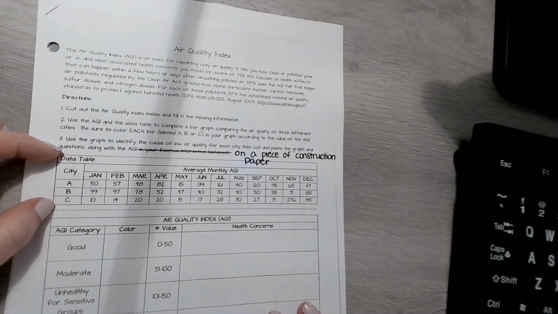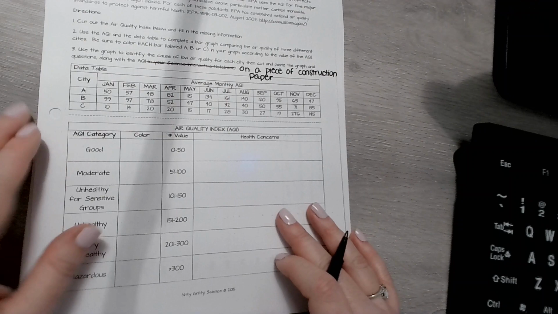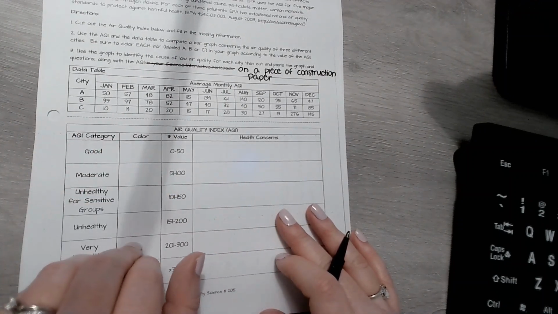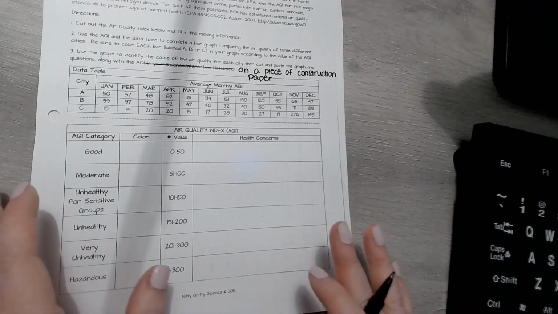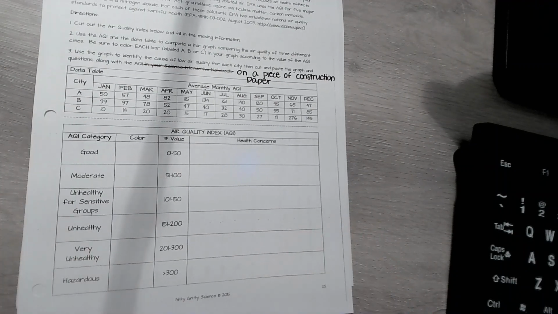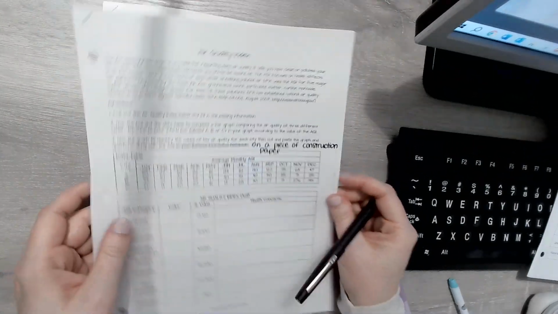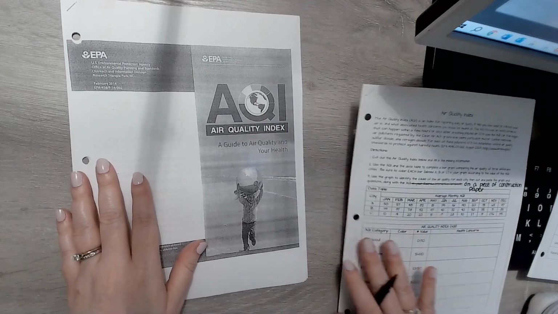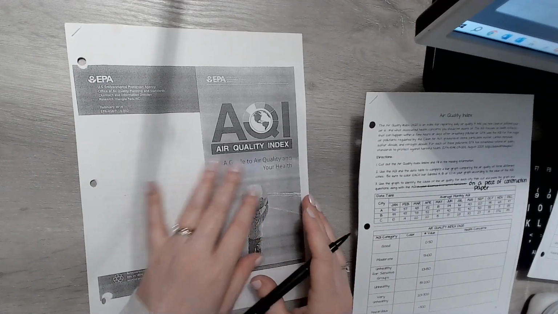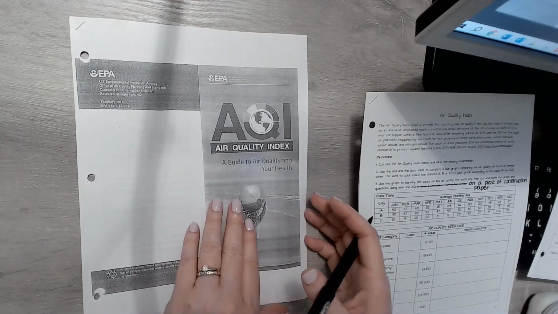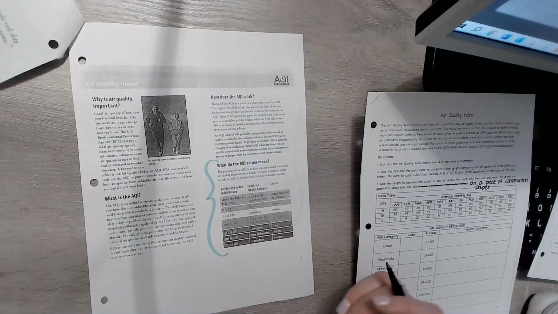Before you can even look at this, we first have to identify the air quality index and what color is associated with each level, and what health concerns we typically have with this. And the only way to really get that information, let me pull my camera back a little bit, is if you actually look at the air quality index. This is provided through the EPA and explains it a little bit further.